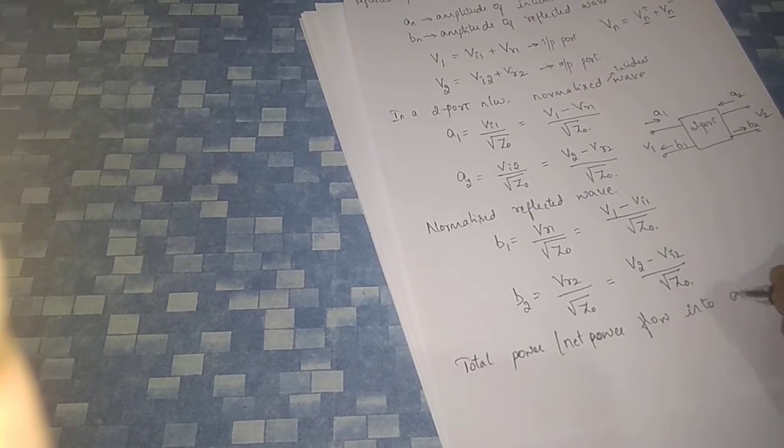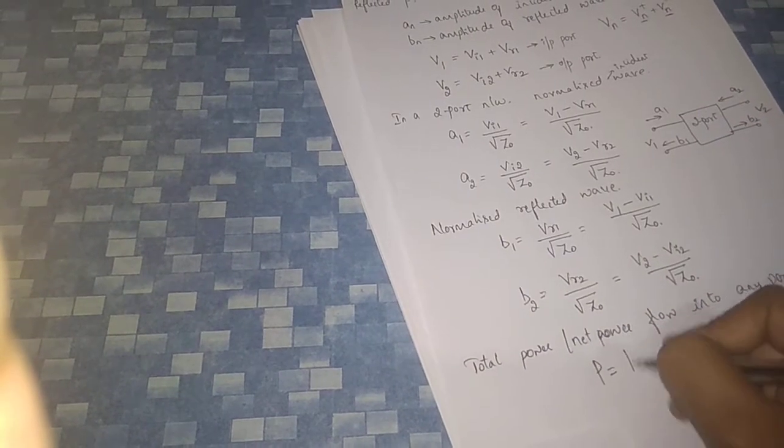It is given by P is equal to Pi minus Pr, which is equal to half into magnitude of A square minus magnitude of B square.